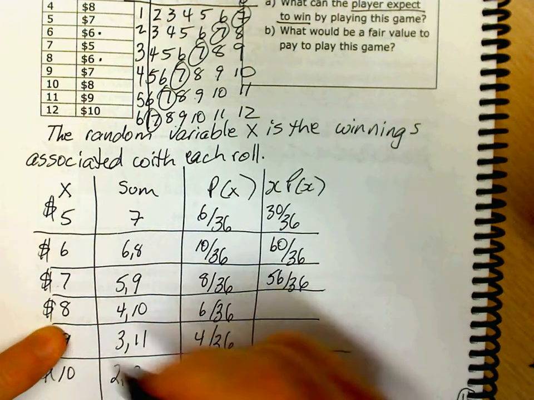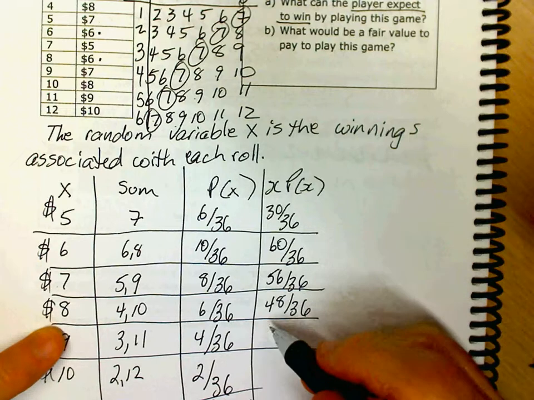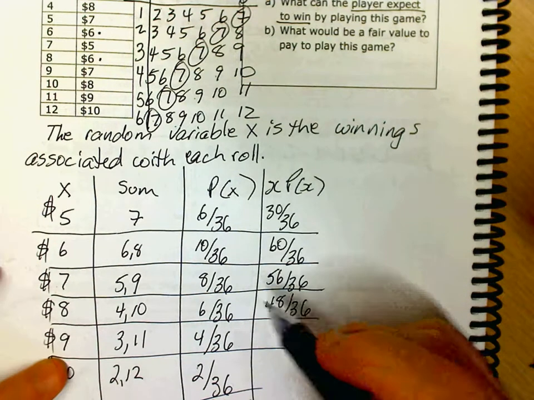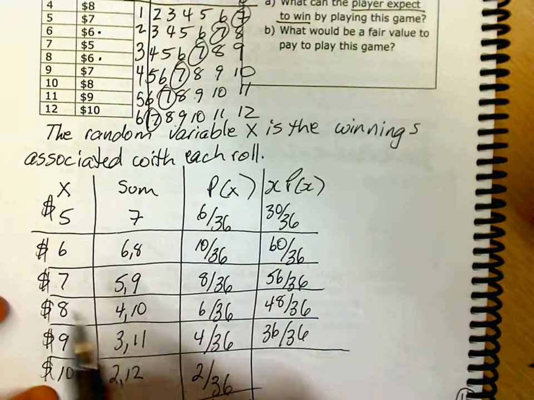48 over 36, and this is going to be 9 times 4, 36 over 36. 10 times 2 is 20 over 36.